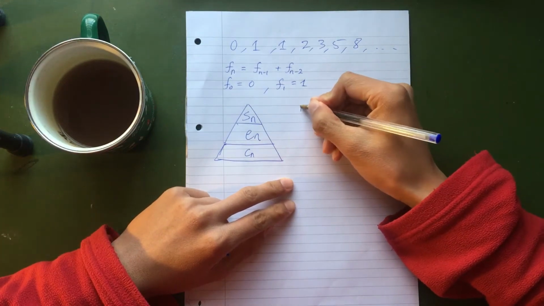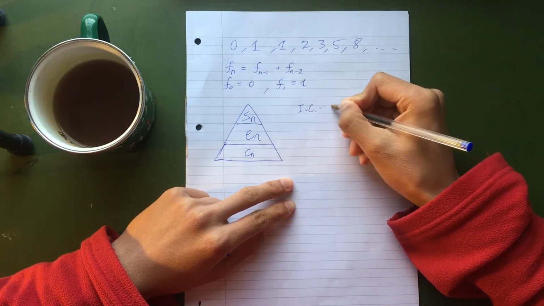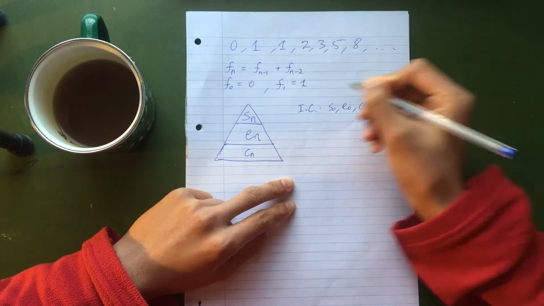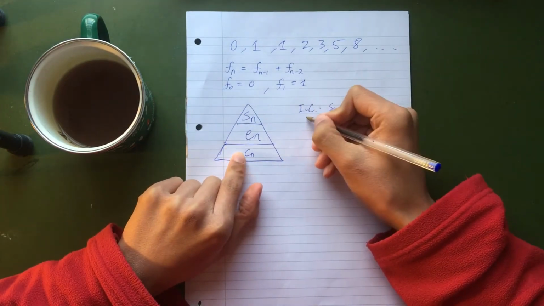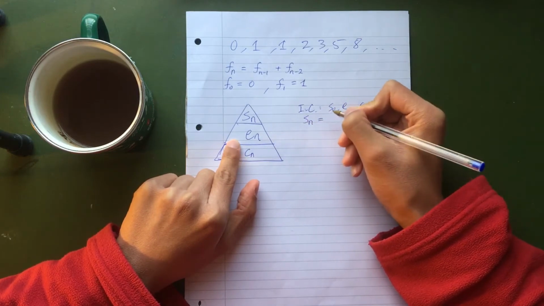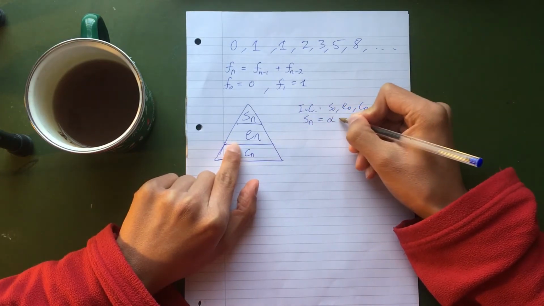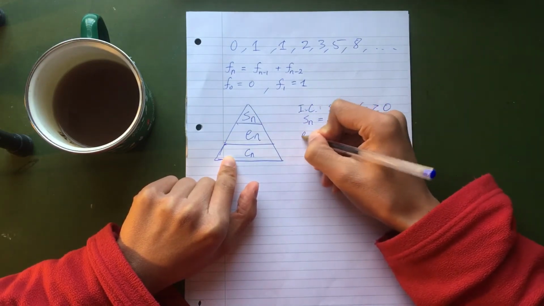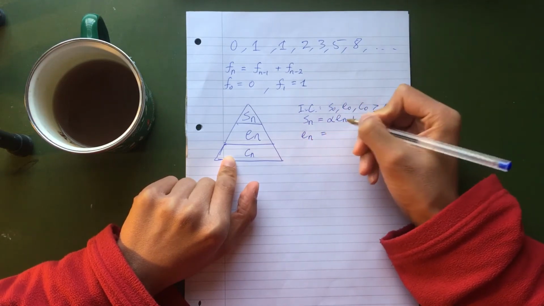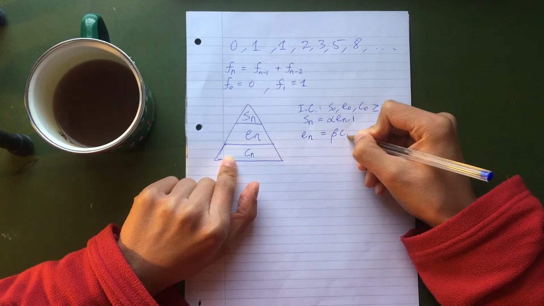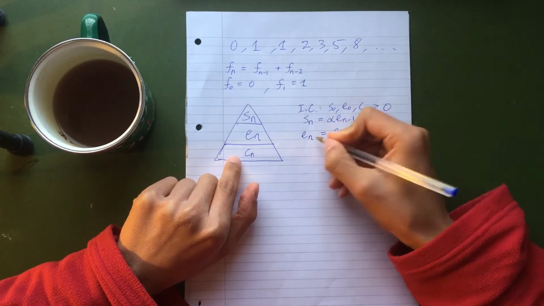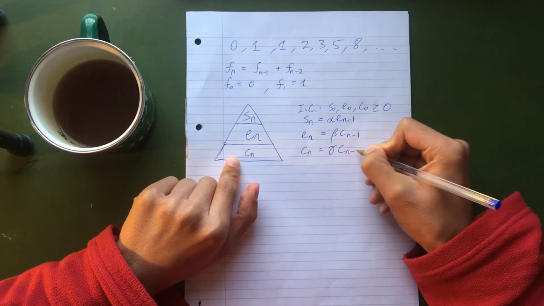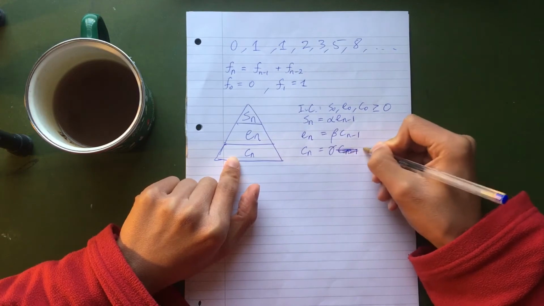So the initial conditions, I'm going to say, are going to be some S_0, E_0, C_0, and they're going to be greater than or equal to 0. And then the transition rule, let's have something like: seniors in the nth generation is going to be some proportion of the adults of the previous generation who survived. And adults in the nth generation is going to be some proportion of the children of the previous generation who survived. And C_n, children, is going to be some proportion of the adults of the previous generation who gave birth.